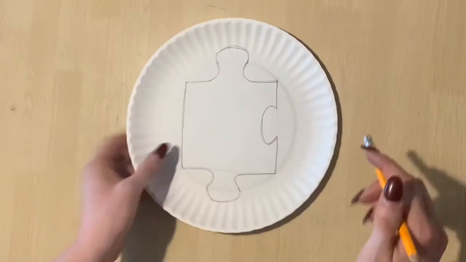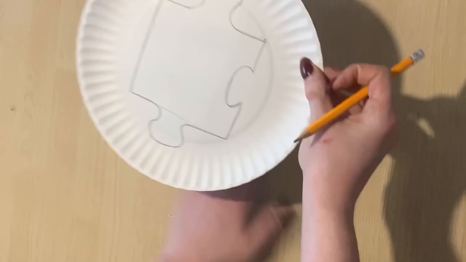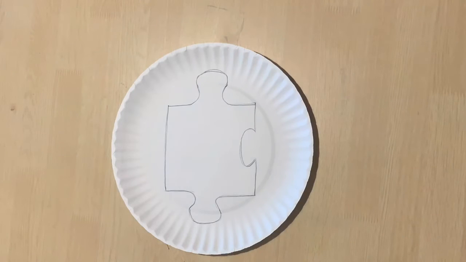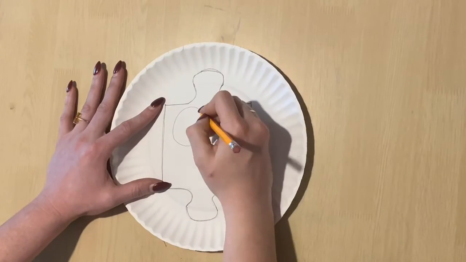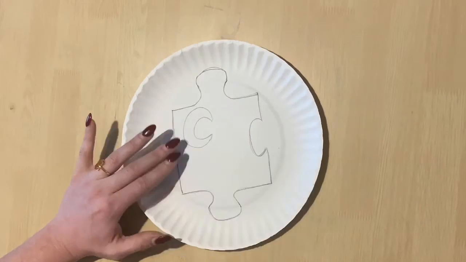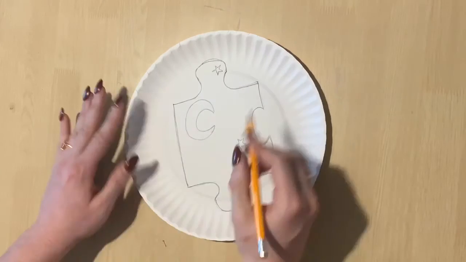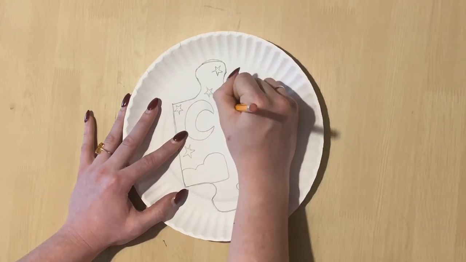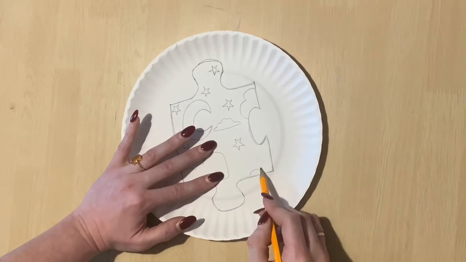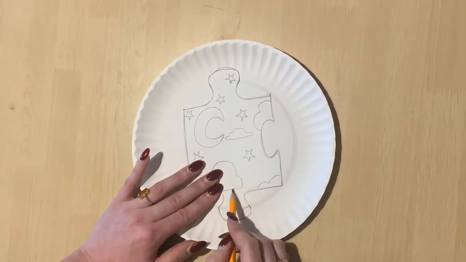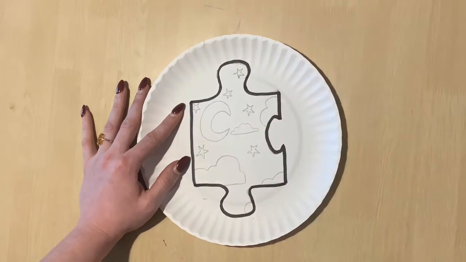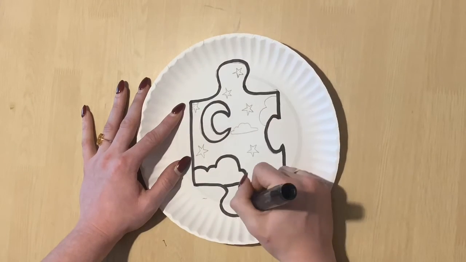Next, if you have an eraser, erase the parts of the square that don't go with the puzzle piece shape. If you don't have an eraser, that's okay. You can color over those lines, perhaps. Since this drawing is supposed to be a piece of sky, I'm going to draw the sky in my puzzle piece. If you'd like to do the same, pick any type of sky you want. A cloudy, rainy sky, a thunderstorm, a sunny sky with a rainbow, or the night sky like me. I added the moon, stars, and some clouds to show my sky.